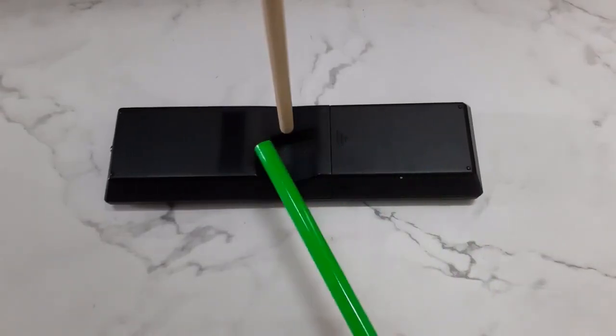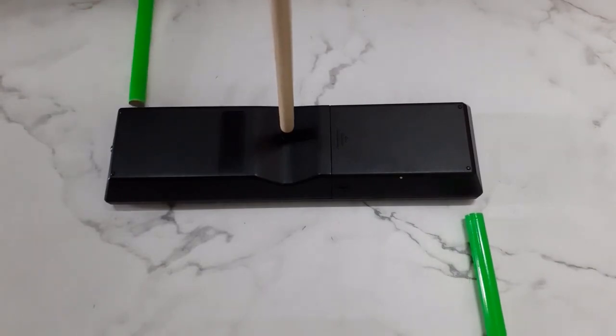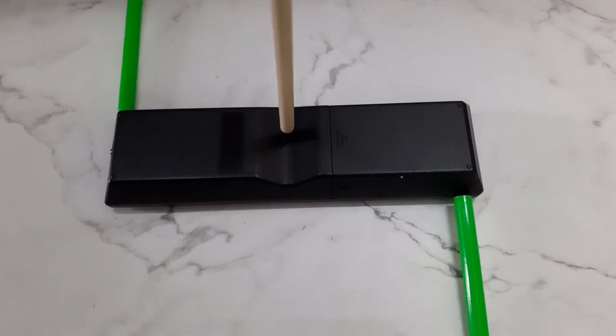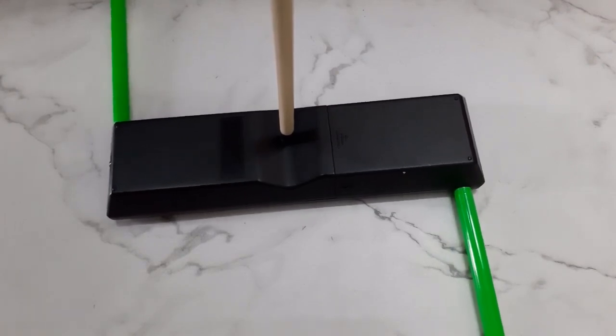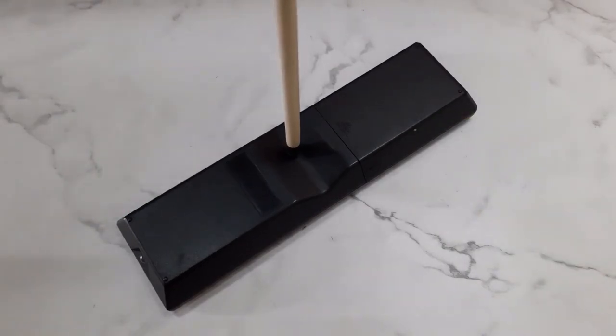Consider this object which is pivoted at its center. I am going to apply two forces equal in magnitude, opposite in direction, parallel and not acting along the same line. What did you observe? It started performing rotational motion.